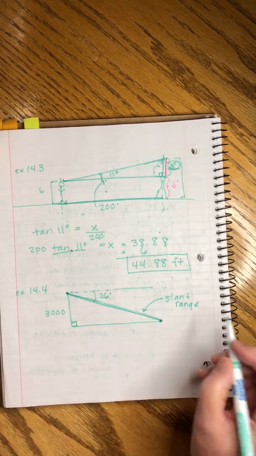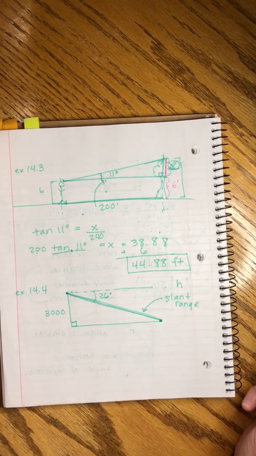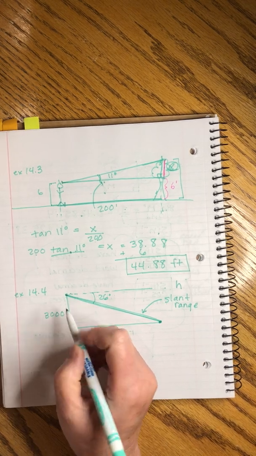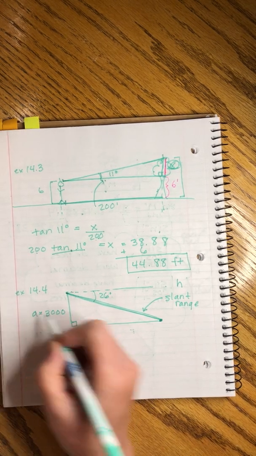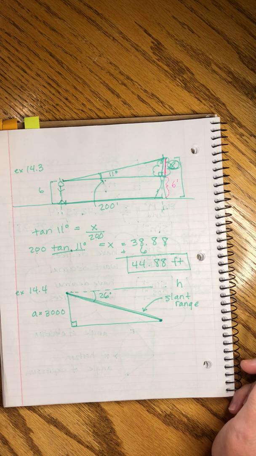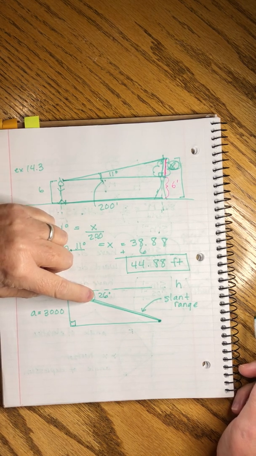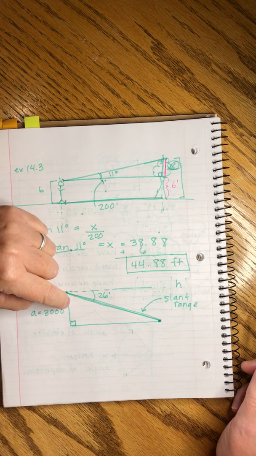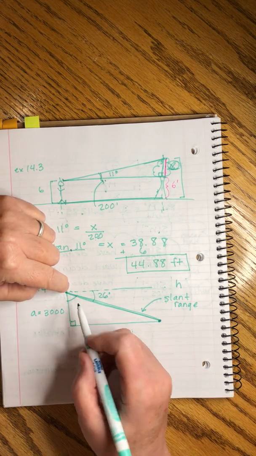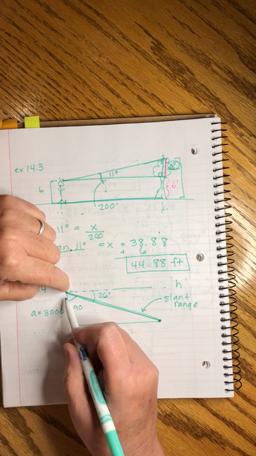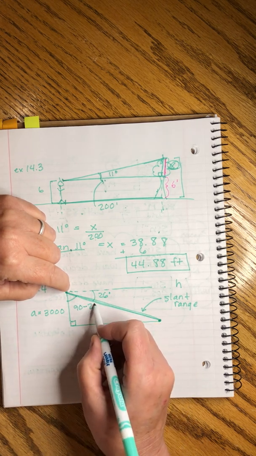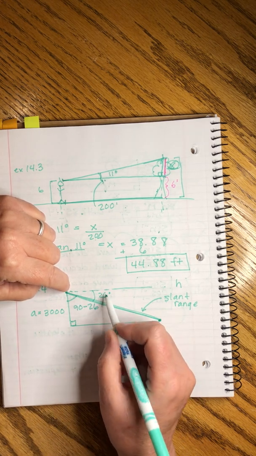The slant range is the hypotenuse. This side is the adjacent, right? And the angle that we'll use for this triangle is not 26 degrees. It's 90 minus 26 degrees, right? Because this much has to be 90, and we need to subtract that much.